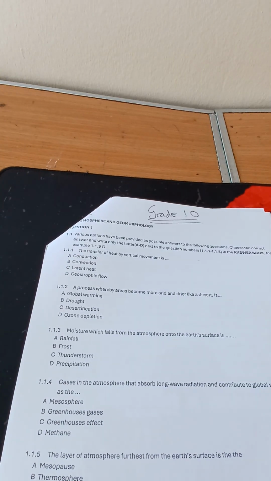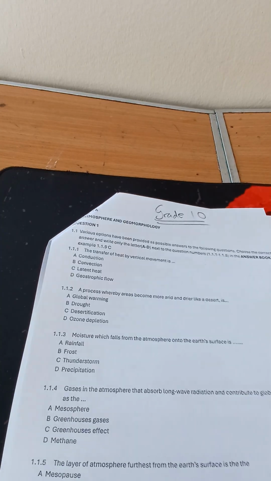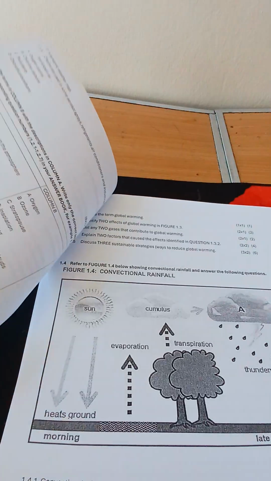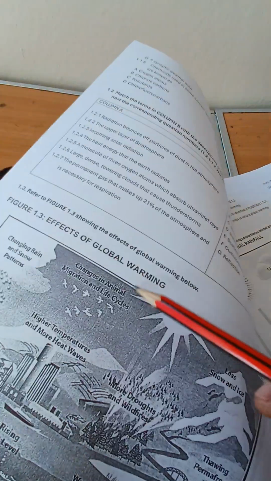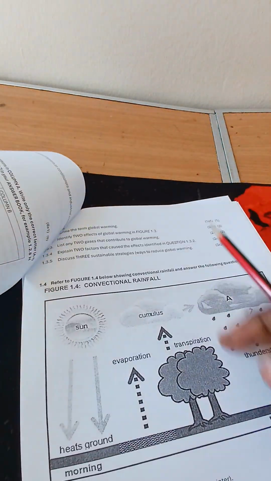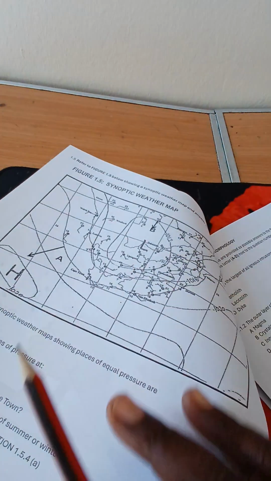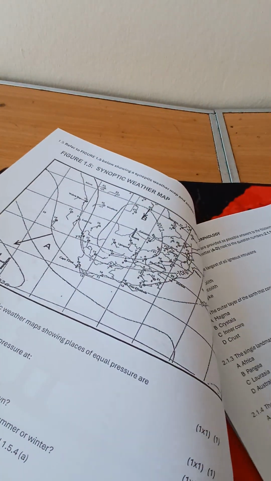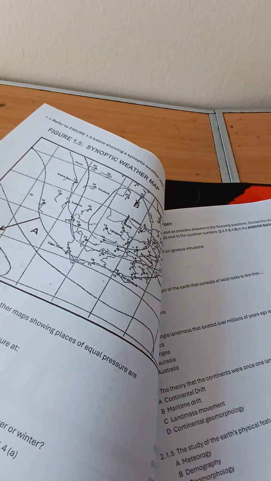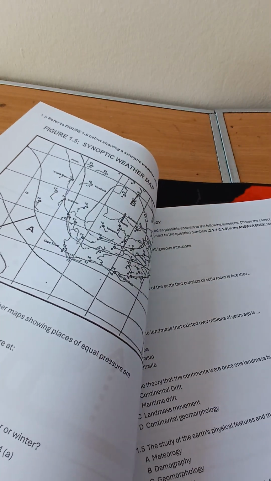I will start with the atmosphere, questions 1.1 and 1.2. Then I'll do 1.3 separately. I'll also do 1.4 separately. The same applies with the last part, which is 1.5. I'll do them separately. Only today I'll do the atmosphere for grade 11. Then if I find time tomorrow, I'll do the geomorphology. Okay, let's go through it so that we don't waste time.